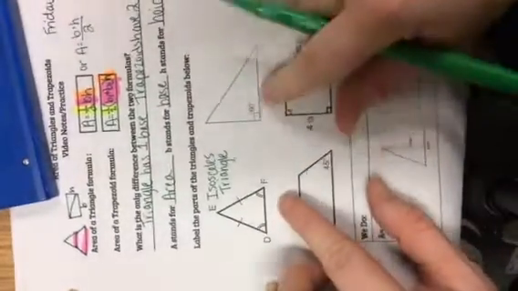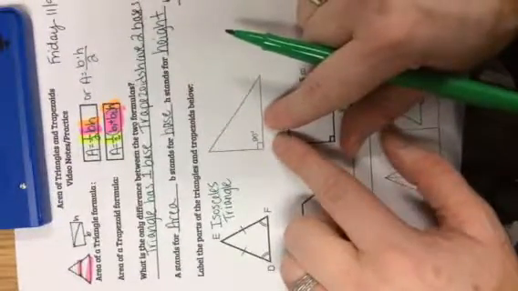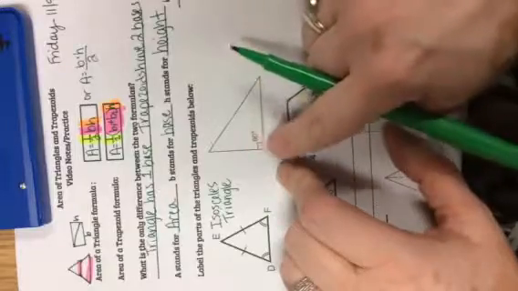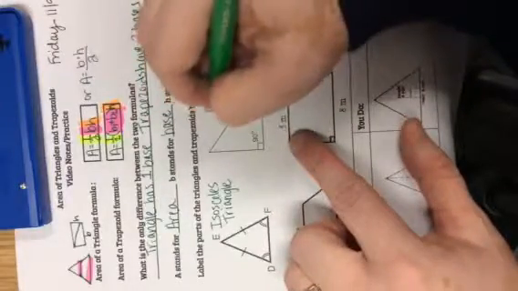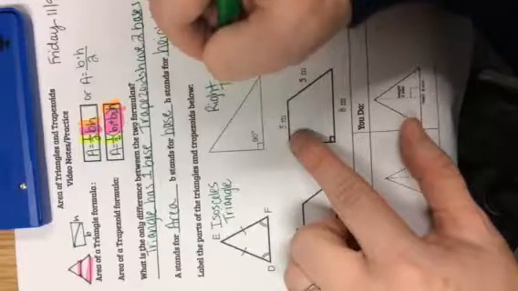I also have another type of triangle right here, and pay attention that it has a 90-degree angle right here. So if I were going to name this, I would name it a right triangle.